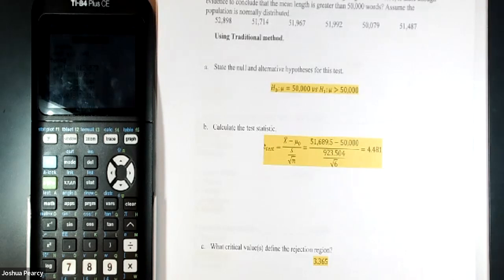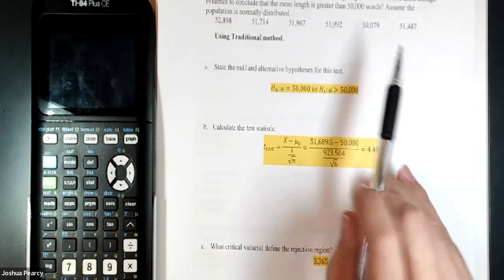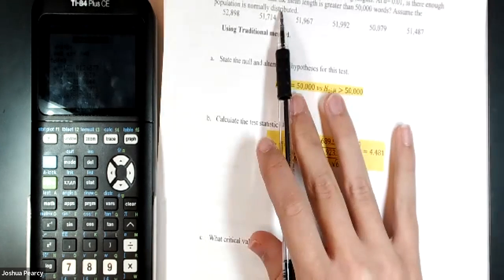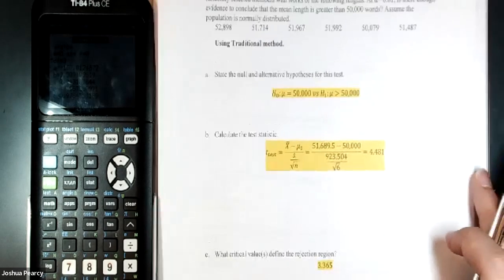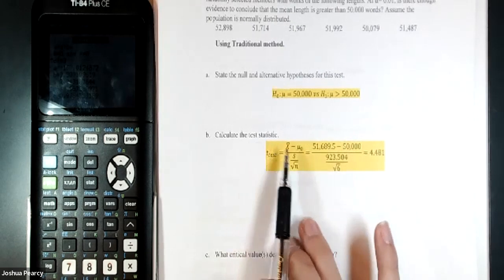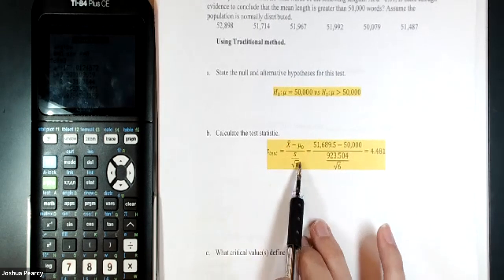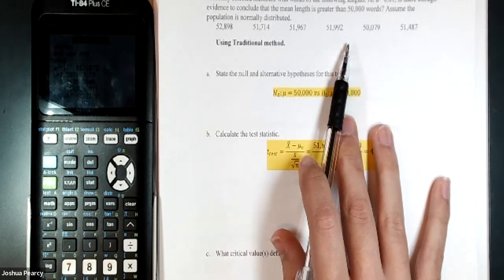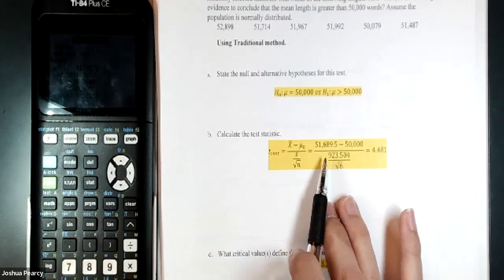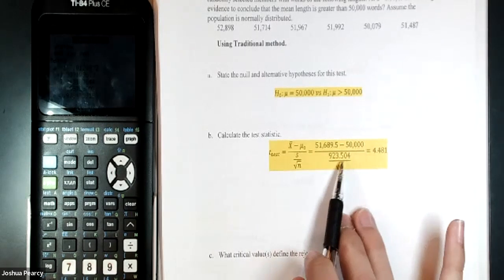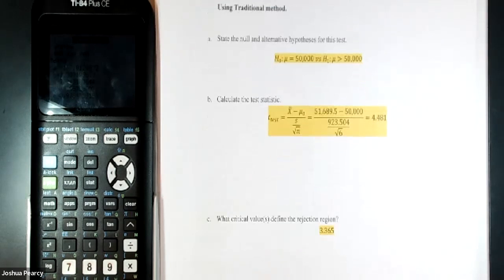State the null and the alternative. The null is that mu is equal to 50,000, and the alternative is indicated right here. Is there enough evidence to conclude the mean length is greater? So the alternative is greater than 50,000. Then you calculate the test statistic. So what you'd have to do in this case is calculate what X bar and S is. So you'd plug these into the calculator, find X bar and SX, and round to 3 decimal places. So if you do that, you get this average and the standard deviation. And if you calculate the test statistic, you get 4.481, which is quite large.